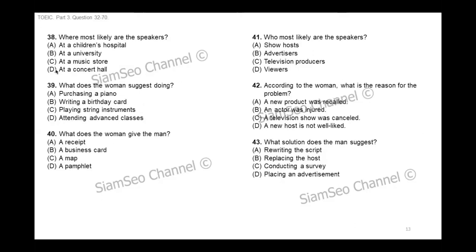Questions 38 through 40 refer to the following conversation. Hello, I am here because I'm interested in buying an instrument. My son just turned 7 years old today, and I thought it would be a great birthday present. Could you give me some advice on what to buy?